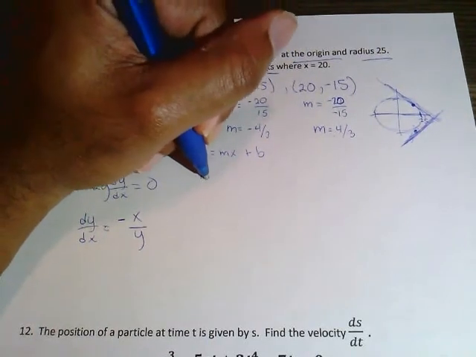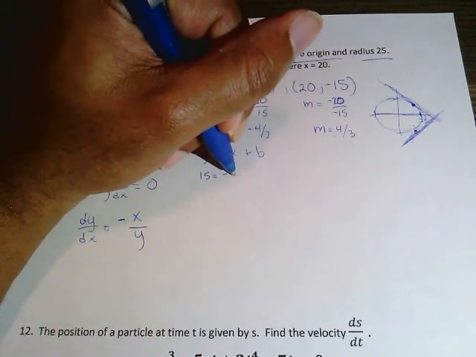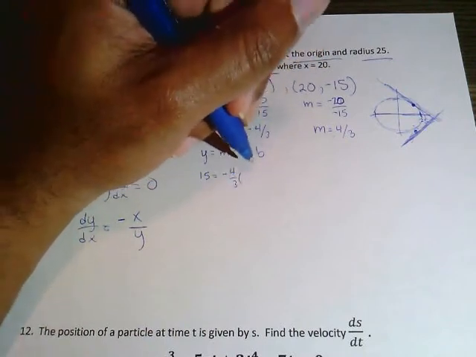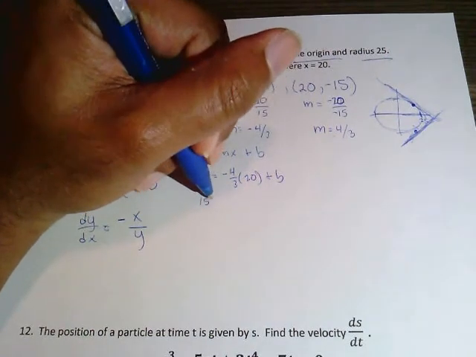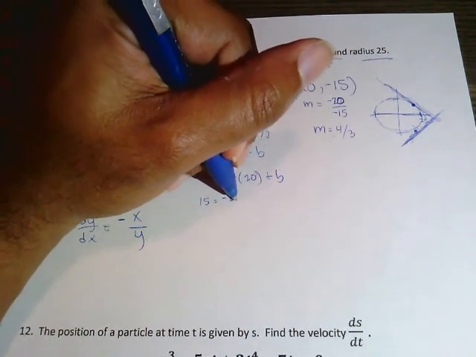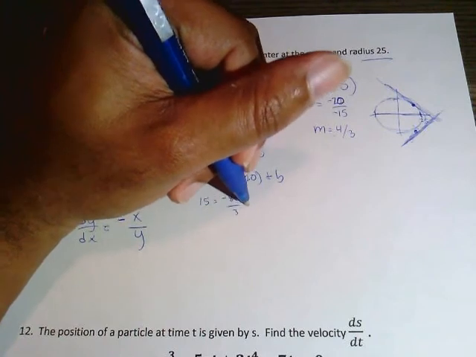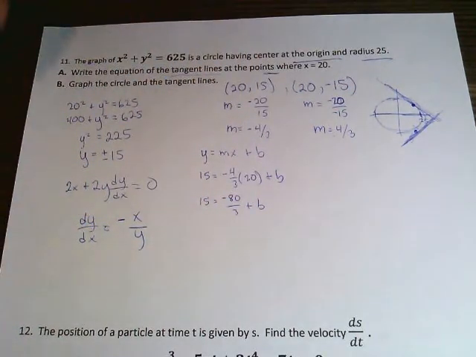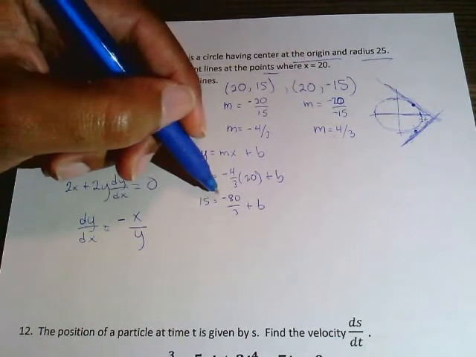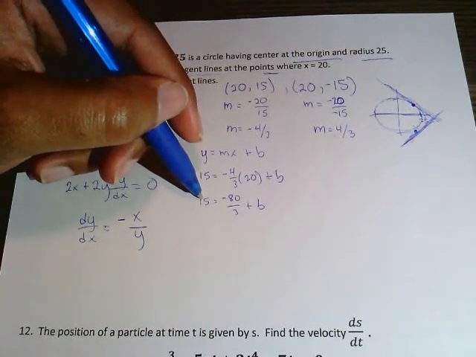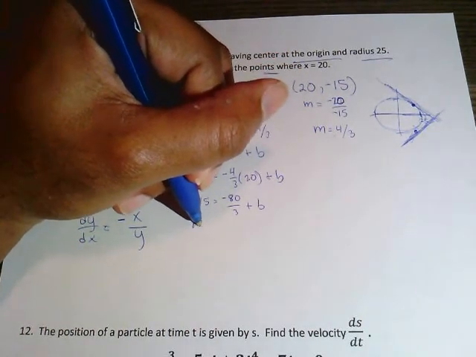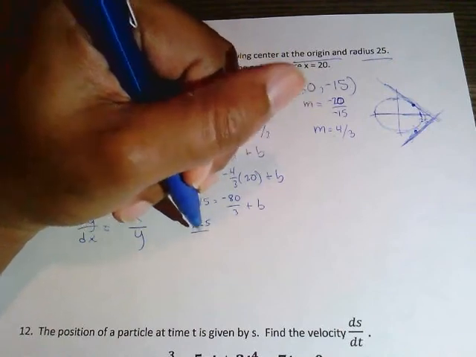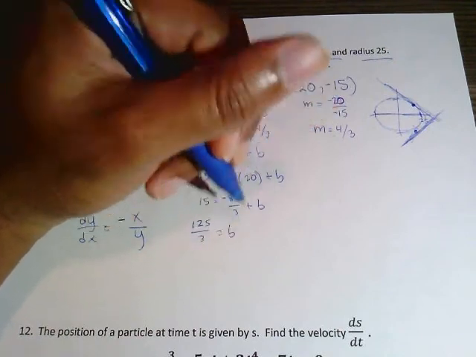So y is 15, our slope is negative 4/3, x is 20 plus b, so we'll get 15 equals negative 80 over 3 plus b. 15 is equal to 45 over 3, so we're doing 45 plus 80, which would be 125 over 3 equals b here.